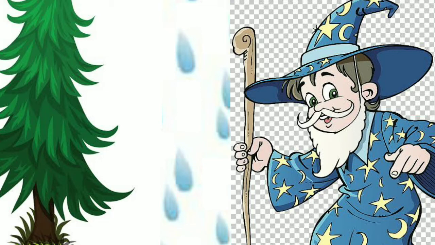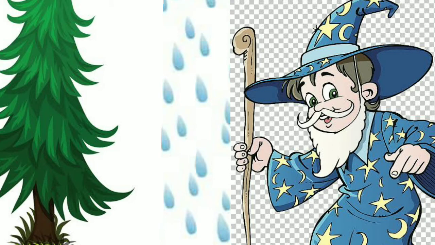To save himself from rain. Okay, so when the magician Shetty was returning home, what happened? It started to rain heavily. Then what did he do? He looked around for a shelter to protect himself from the rain. So he saw a pretty, beautiful fir tree and he ran quickly to save himself from the rain.